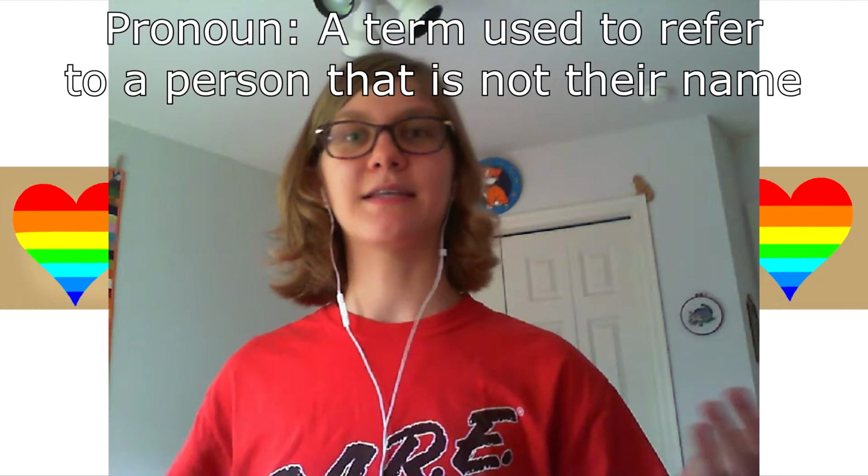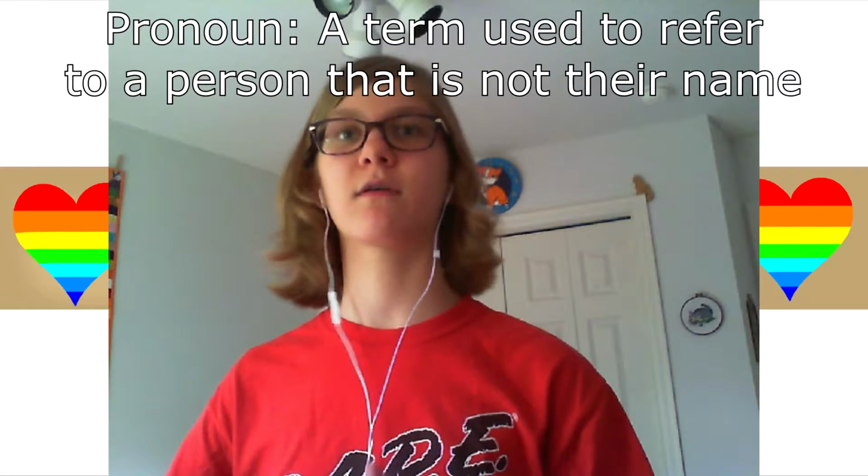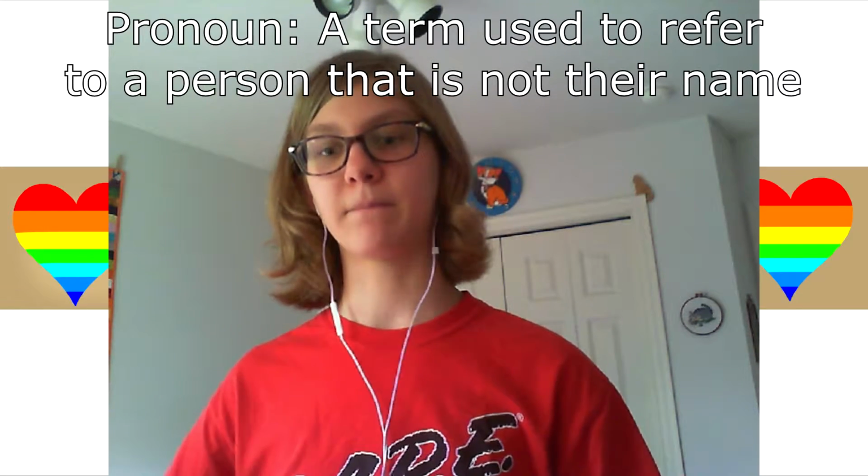Basically, a very simplified version of a pronoun is the term that you use when referring to somebody that's not their name. For example, for me, if you're referring to me with my name, you'd say Julia. However, with a pronoun, you would say she or her. So there's actually a lot more pronouns than people think that there are. A lot of people know of the basic three, which we're going to talk about first, and then we'll get into the other ones.